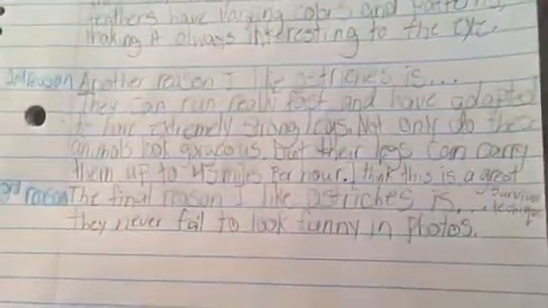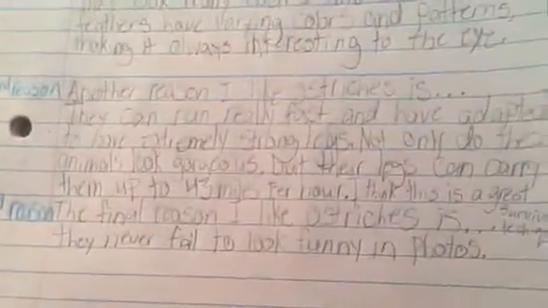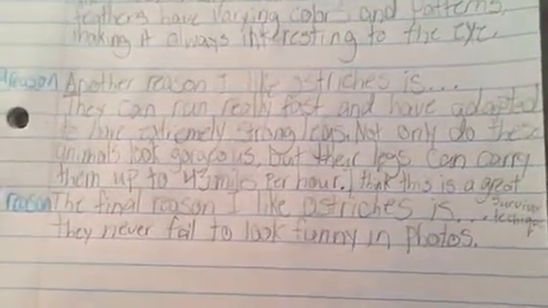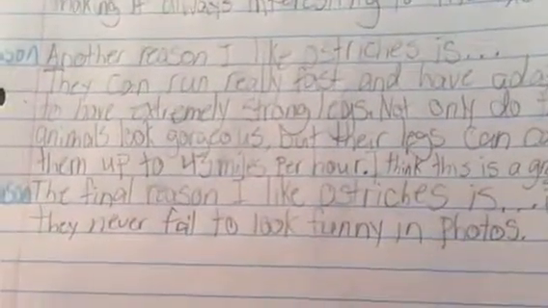So you'll notice that in this paragraph, I kind of referenced the first paragraph by calling them gorgeous, which is something about how they look. So it really kind of strings it together. It also should be noted that I put a fact in here. It's right here. They can run 43 miles per hour.